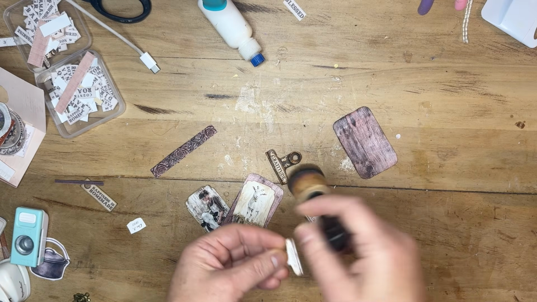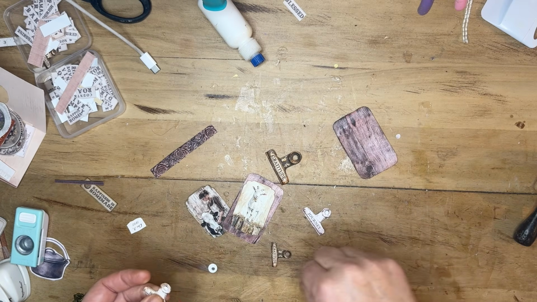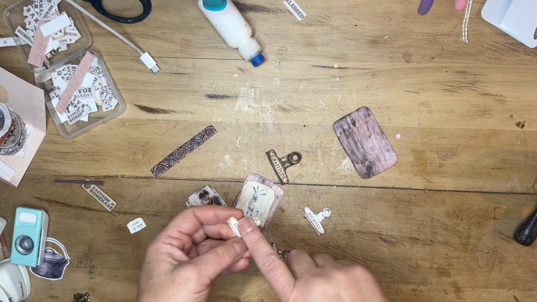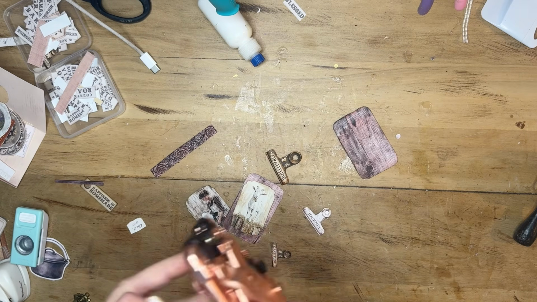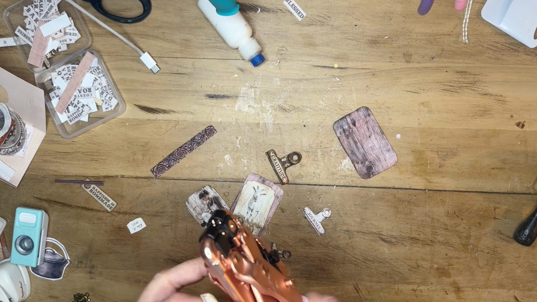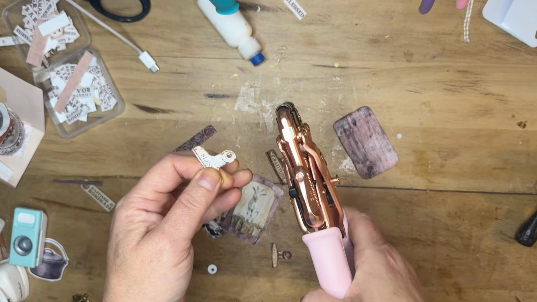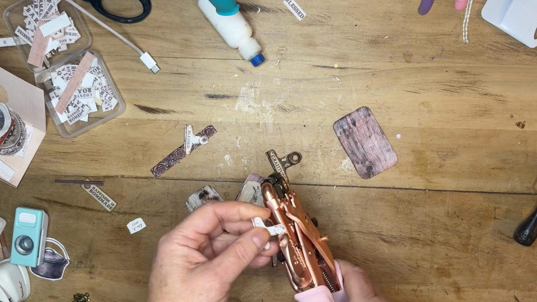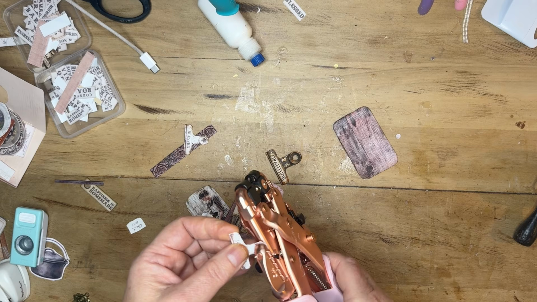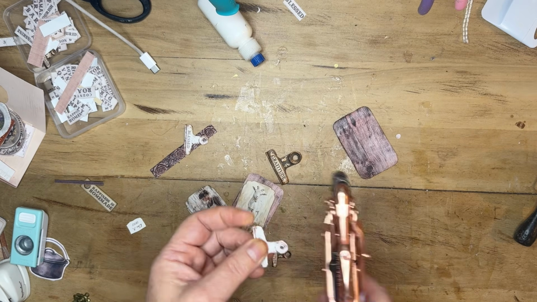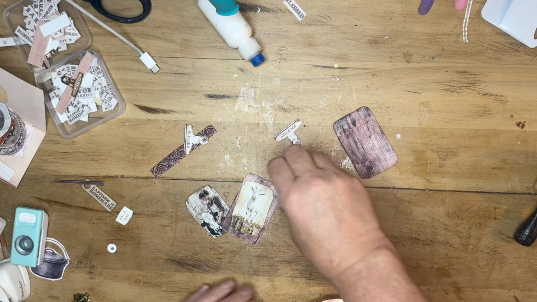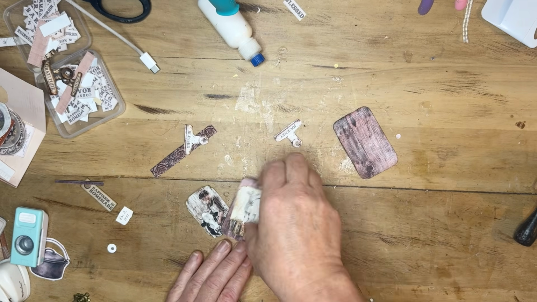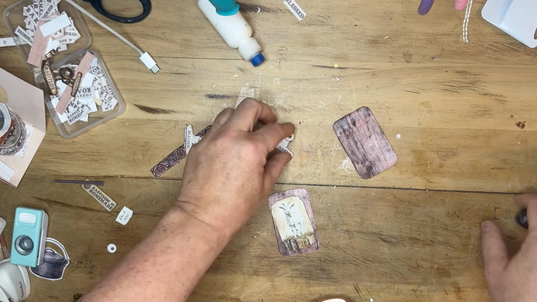It's also part of the Blessed Bounty freebie on my site, and I'm going to cut out the hole here. Just going to make it really simple.